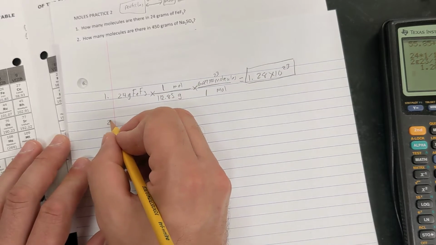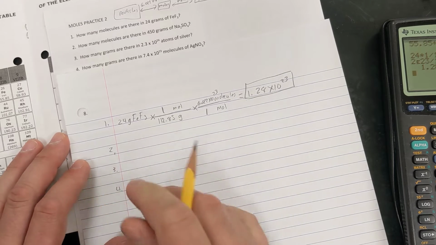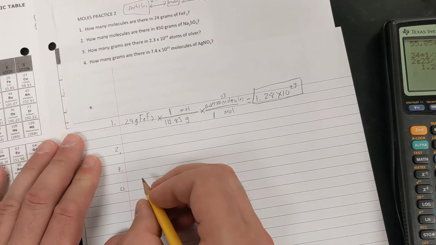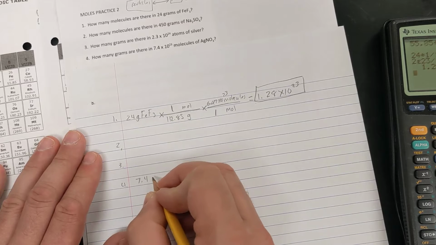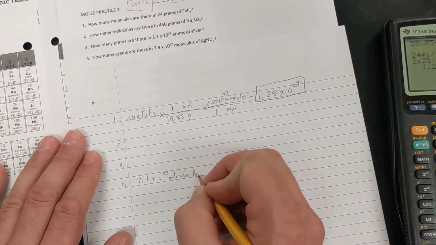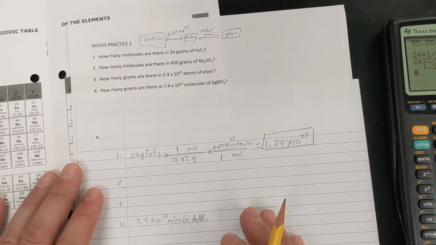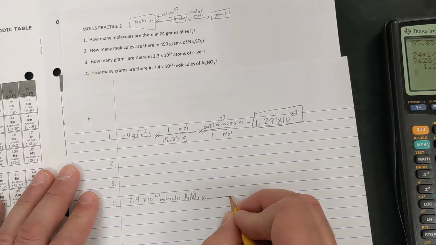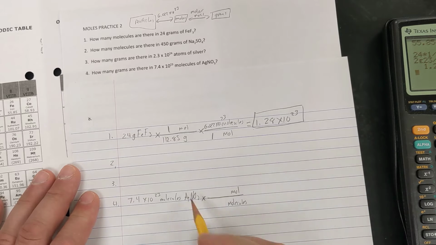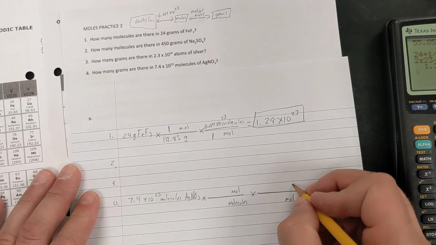Problem number 2 works exactly the same way. Problem numbers 3 and 4 are pretty much the exact opposite. So let's take a look at problem number 4. If we're starting with 7.4 times 10 to the 23rd molecules of silver nitrate, and we're trying to go from molecules to grams, this is going to be a 2-step conversion where we go from molecules to moles, and then the second step will take us from moles to what we're trying to find, grams.